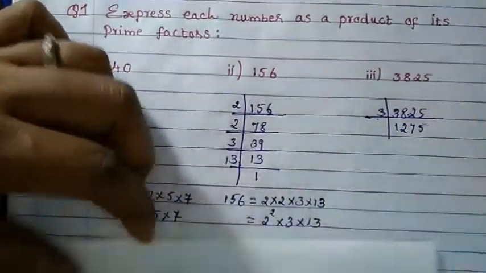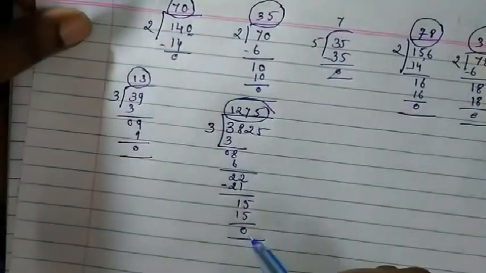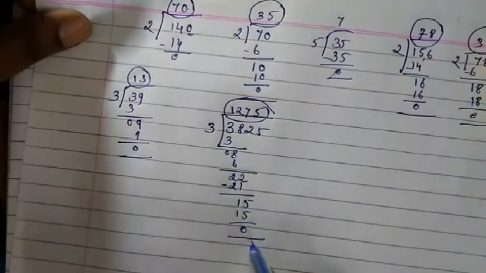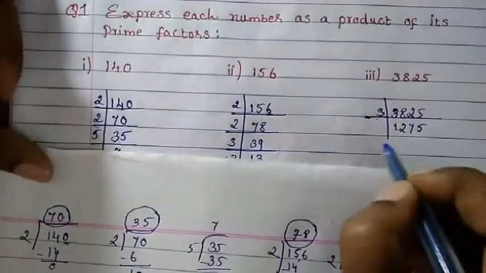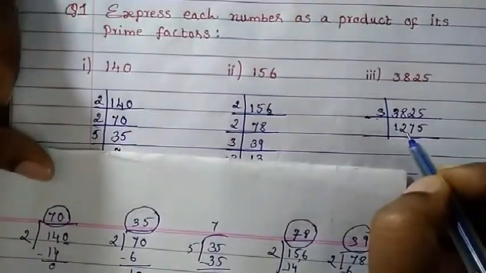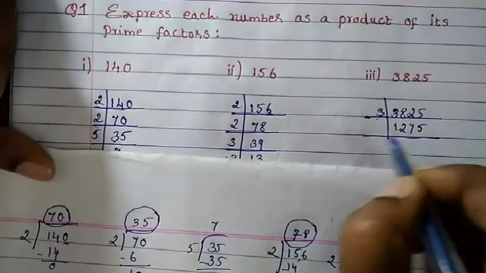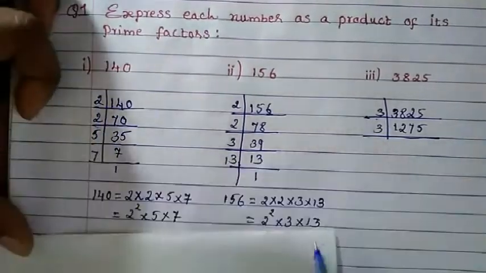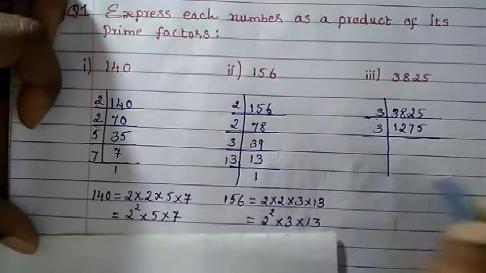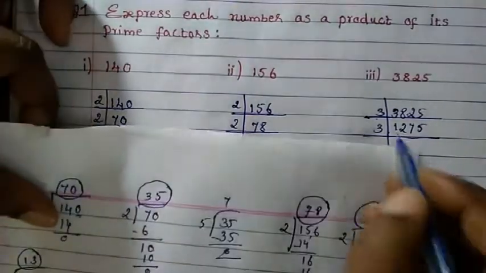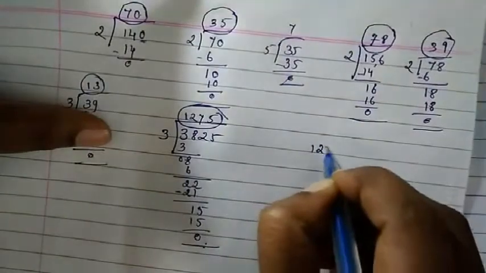So you can do it like this, but the complete division should be done: the whole number should be completely divided and the remainder should be 0. Then only can you write down the quotient like this. So now next, this number again can be divided with the 3 table. So with 3, 1, 2, 7, 5.